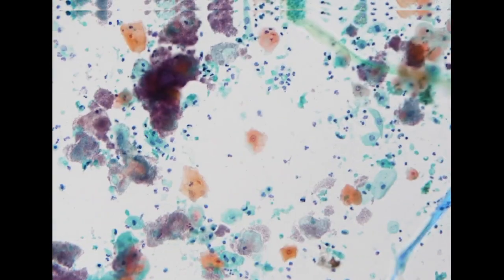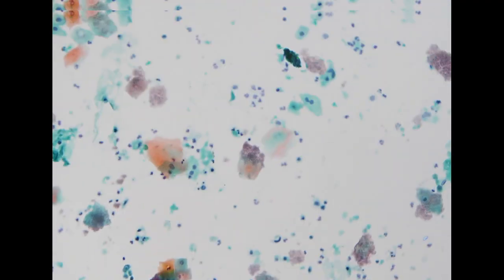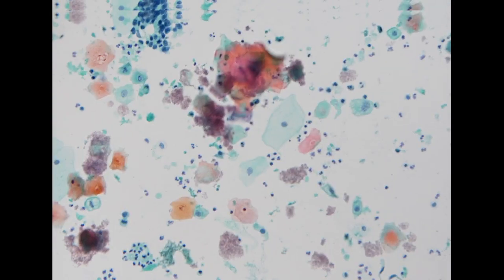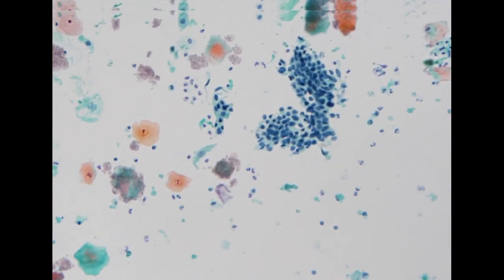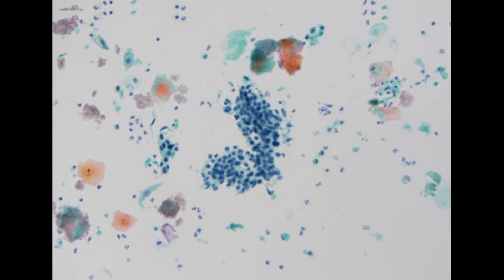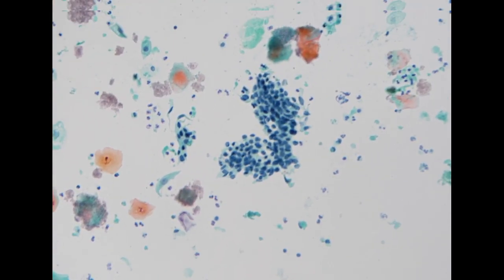So for this specimen, although it seems to be very much like a high-grade urothelial carcinoma, because we don't have any prior history from this patient, and the lesional cells are relatively scant, we call it suspicious for high-grade urothelial carcinoma, but this was initially screened as negative.